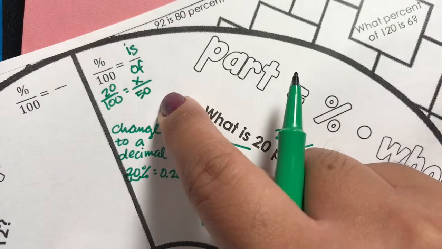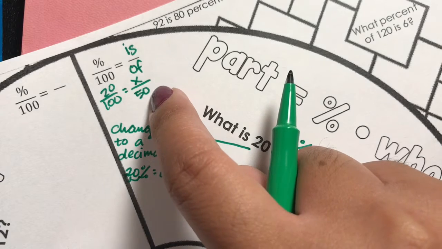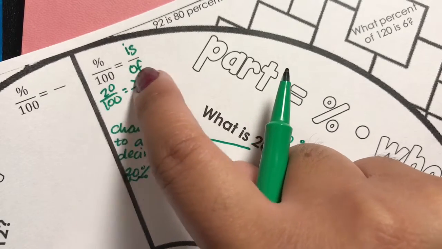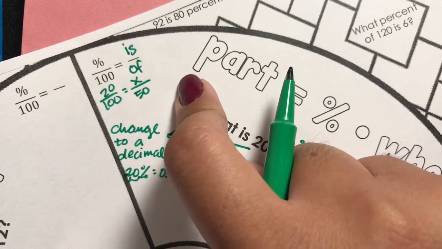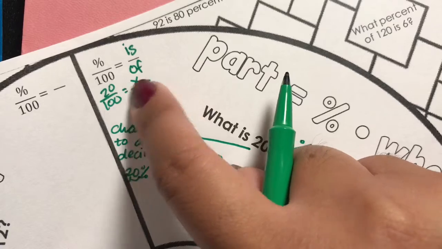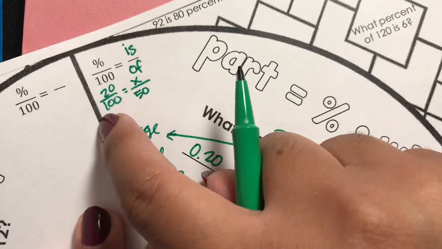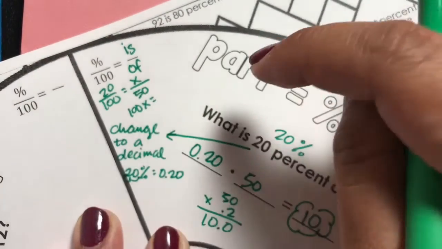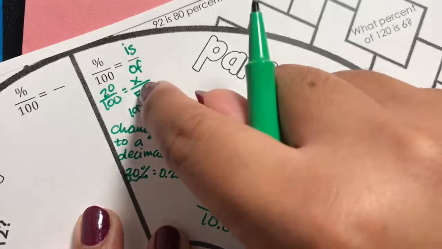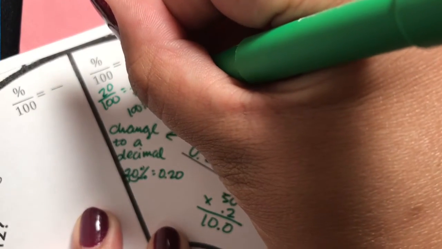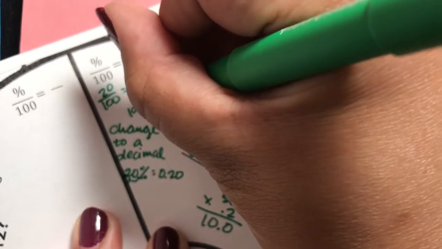So there's two ways to look at this. We need to figure out, well, how do we get from 100 to 50 and do the same for the top? Or you can cross multiply, okay? Because 20 times 50, or 100 times x, sorry, I'm running out of room here, equals 20 times 50. Because I'm just cross multiplying. 100x equals 20 times 50 equals 10,000.